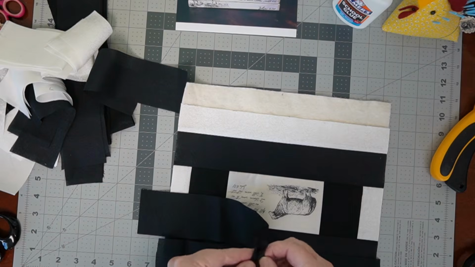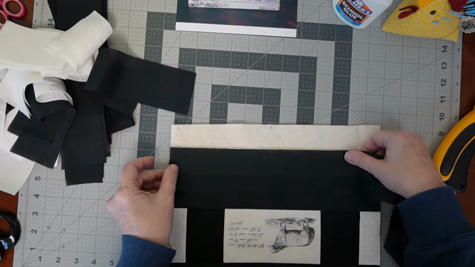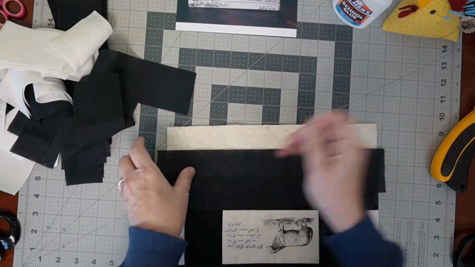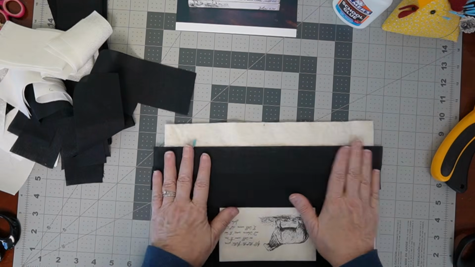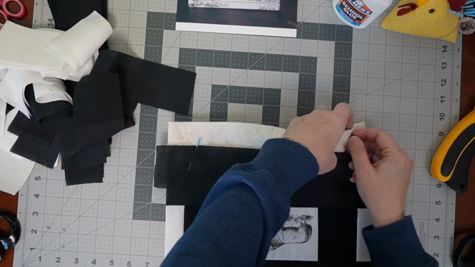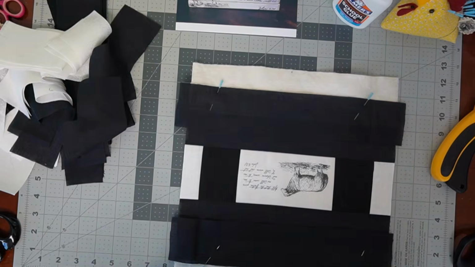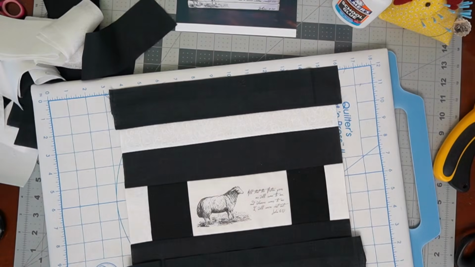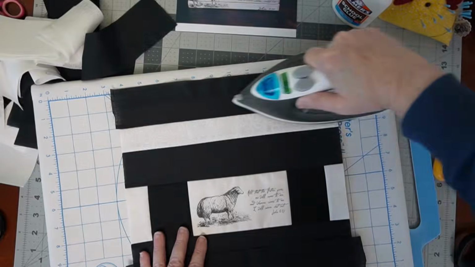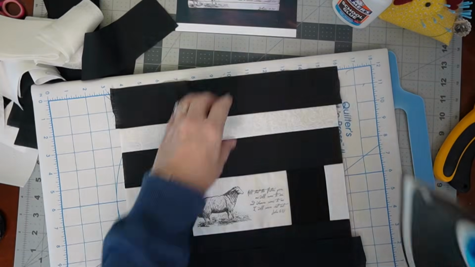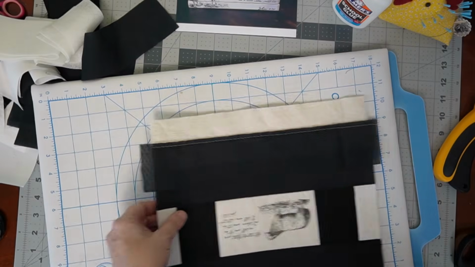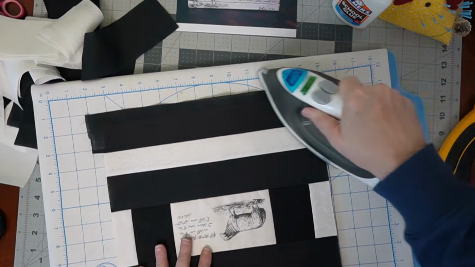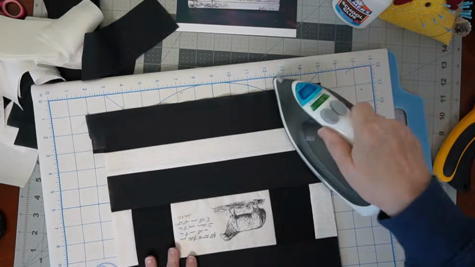And take our other black strip, right sides together, and pin that. I'm off to the sewing machine. Okay, I think we fixed our little snafu there. We'll give that a press. Press that open. Flip it around. Press that open. No worries.